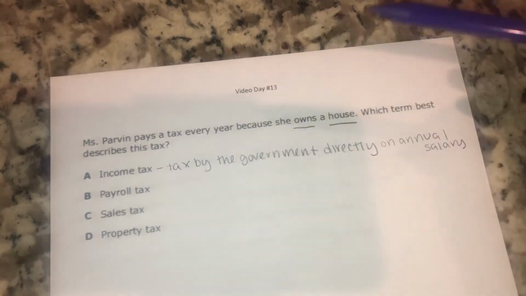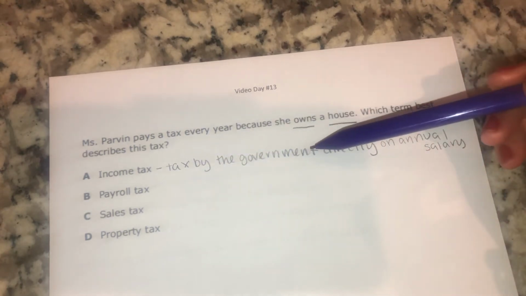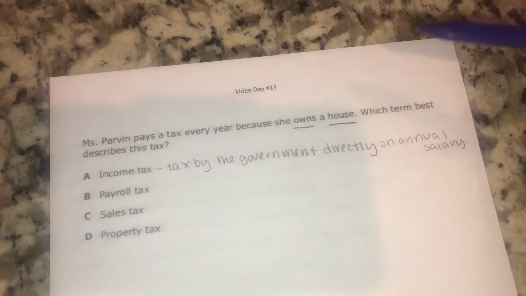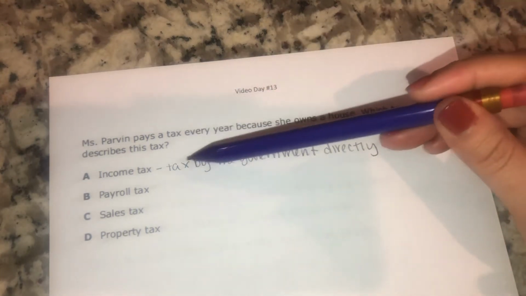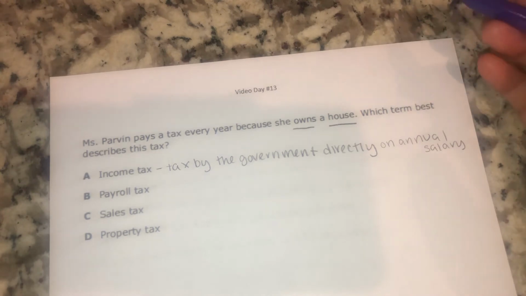So income tax is a tax that is given to you by the government directly on your salary. For example, if you get paid $20,000 a year, then the government takes a percent of that. They tax you on it.